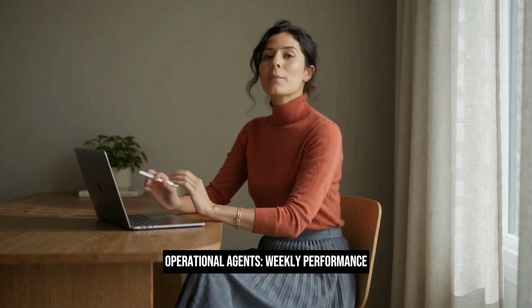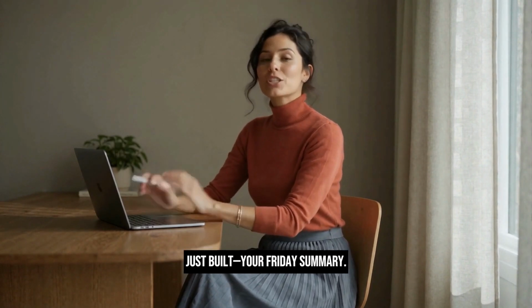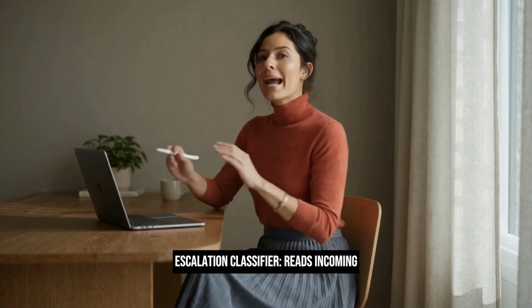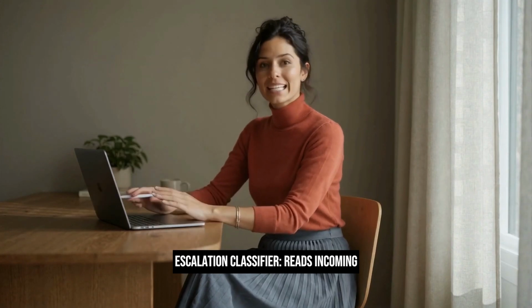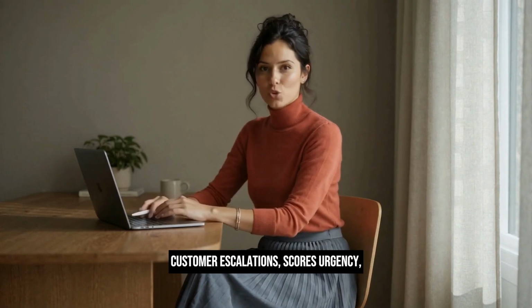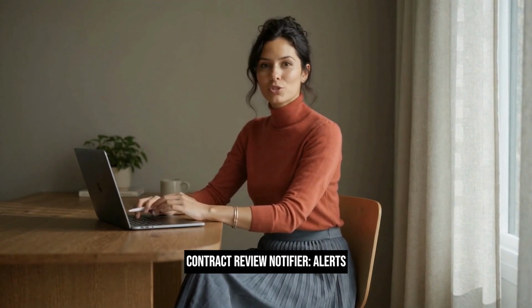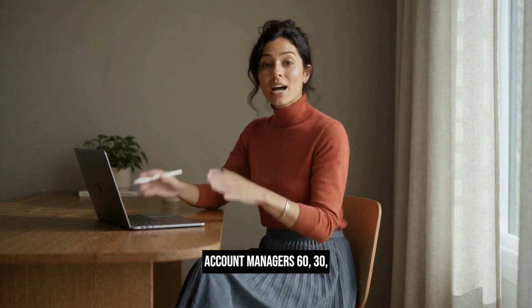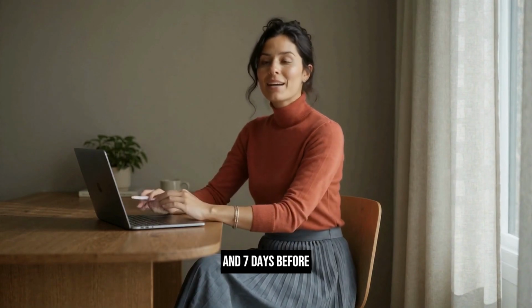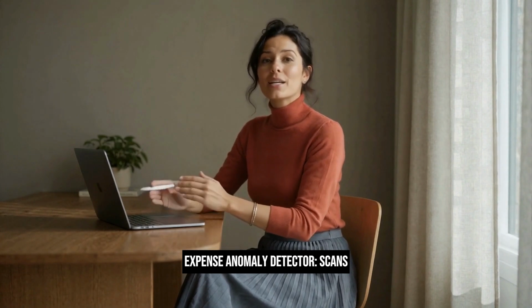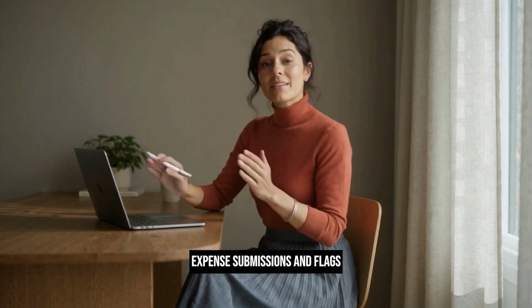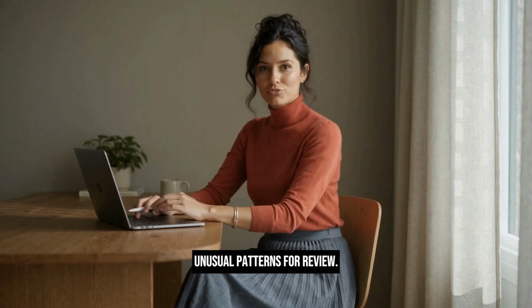Operational agents: weekly performance report, the agent we just built, your Friday summary. Escalation classifier, reads incoming customer escalations, scores urgency, and routes to the correct owner. Contract review notifier, alerts account managers 60, 30, and 7 days before contract renewals. Expense anomaly detector, scans expense submissions and flags unusual patterns for review.